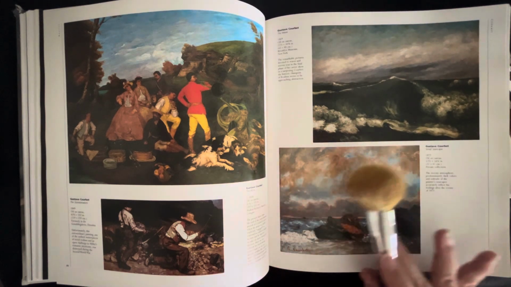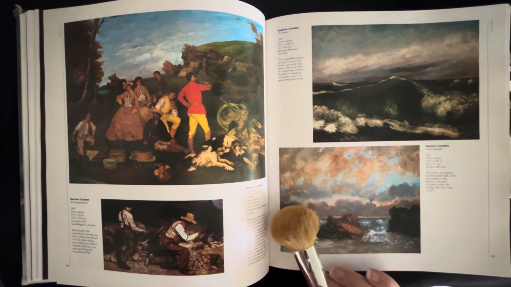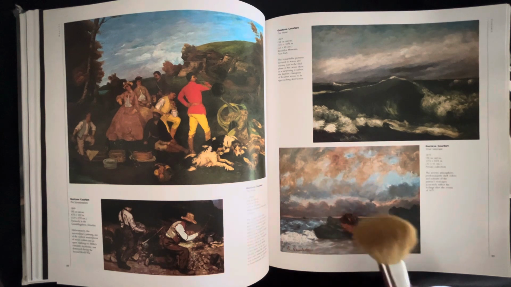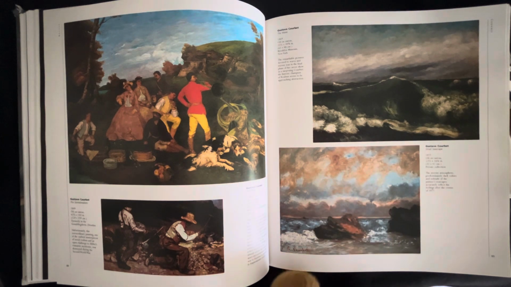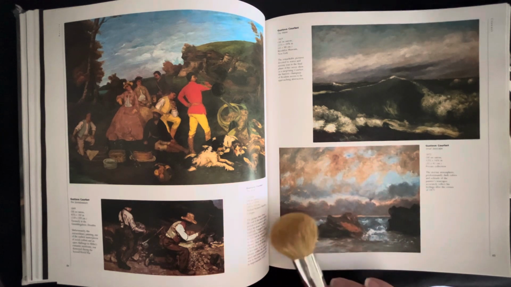Lovely sky here. The peach colors and the pink colors in the clouds reflected in the peaches that are used in the rock. And then the blue of the ocean.